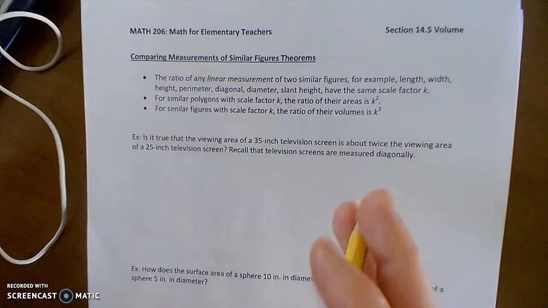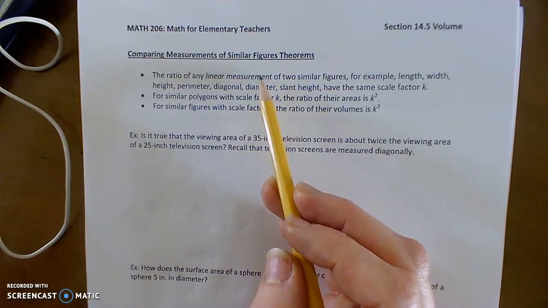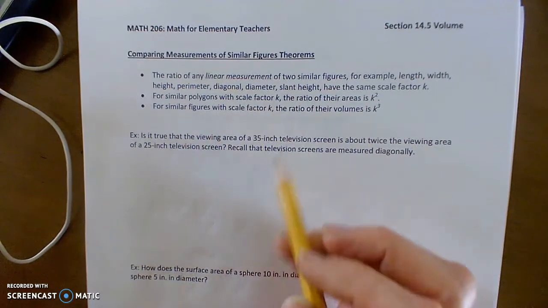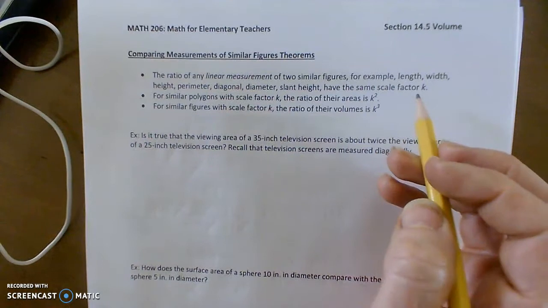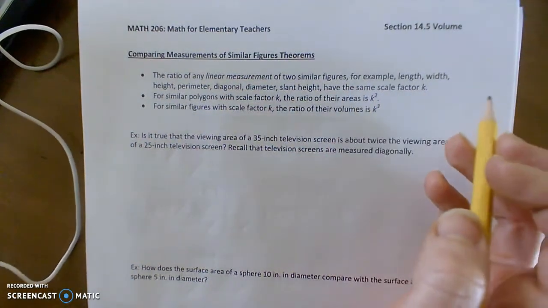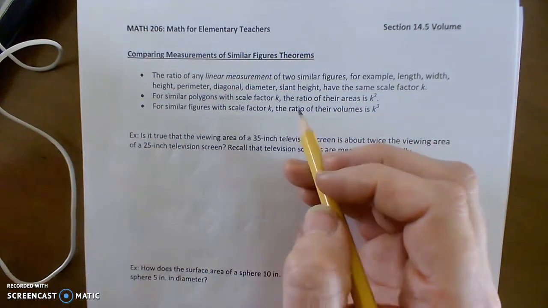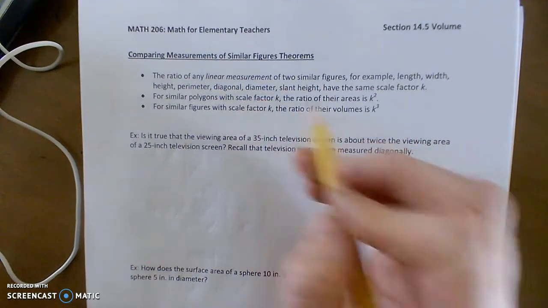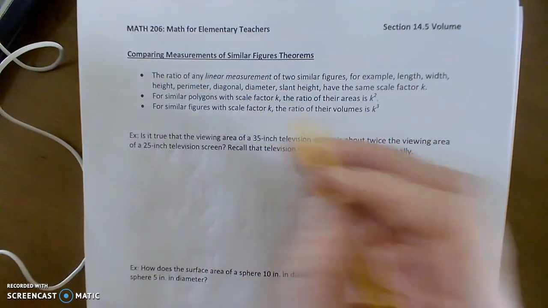In Math 206, you might have noticed in your homework that when you compare two linear measurements for two similar figures, then their linear measures have a scale factor. Like you multiply the side length times k to get the side length of the other figure. Now, if you have similar polygons with scale factor k, it turns out that the ratio of their areas is k squared, which should make sense because it's a two-dimensional type of measurement.